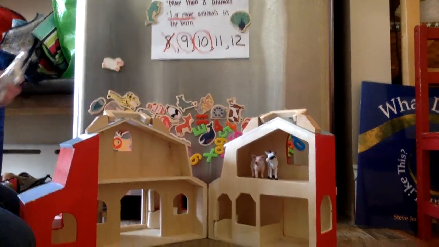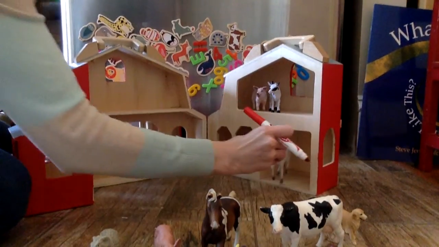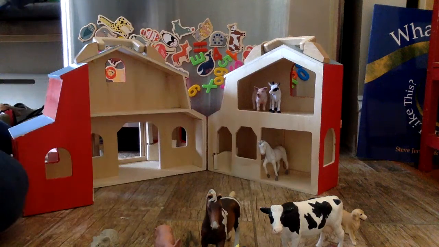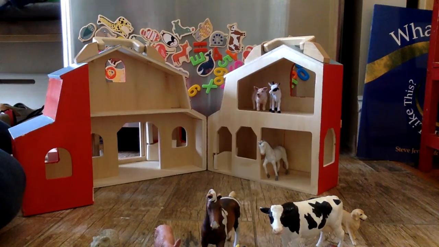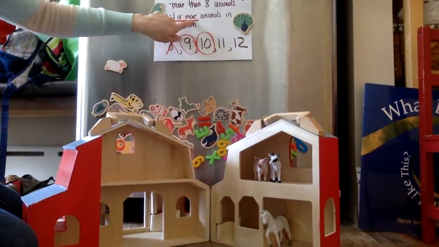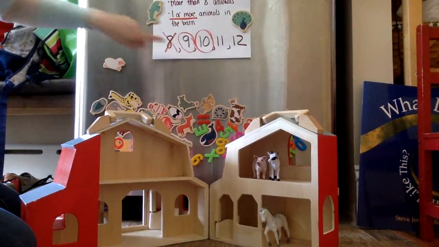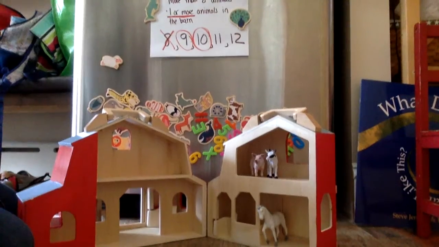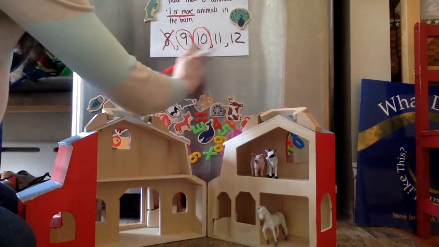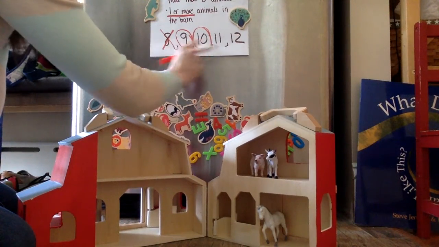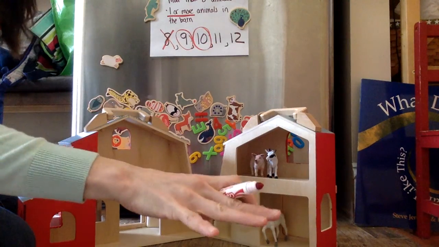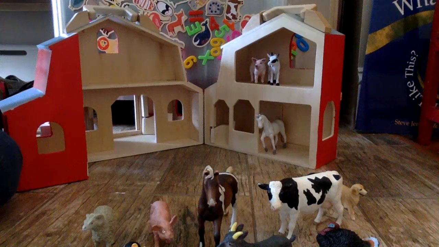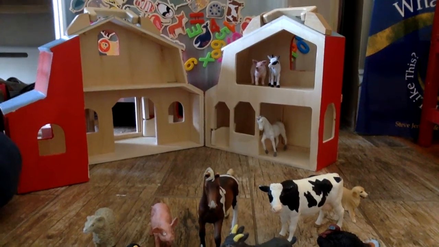Could I have 11 animals? I could. Because again, there's 1 or more. More could mean 2, it could mean 3, it could mean 4, it could mean 5, it could mean 100, right? But we're going to go with the answers that we have the choice of down here. So could there be 11? Well, there's 8 here. 8, 9, 10, 11. There absolutely could be 11.